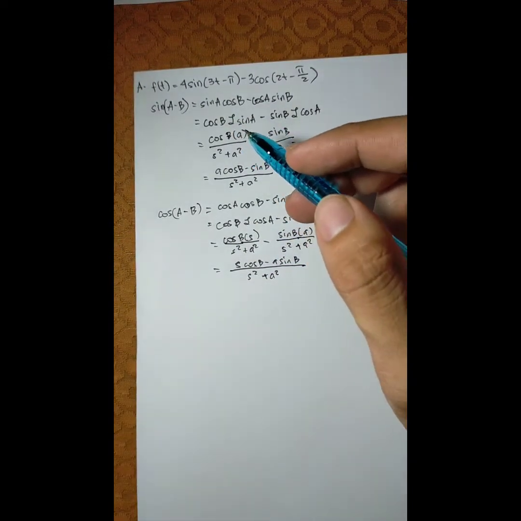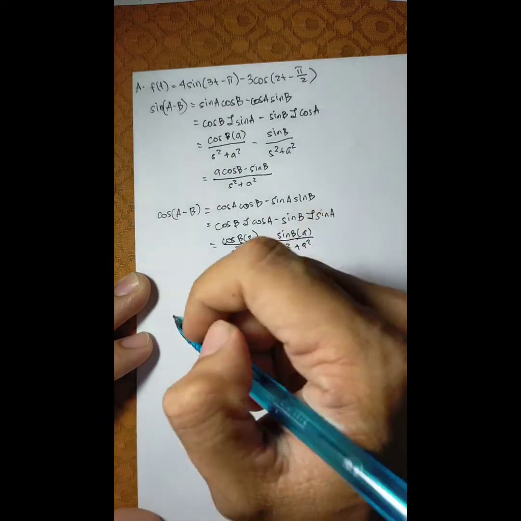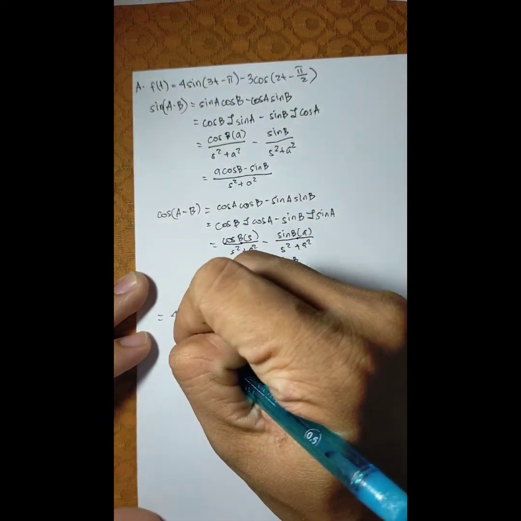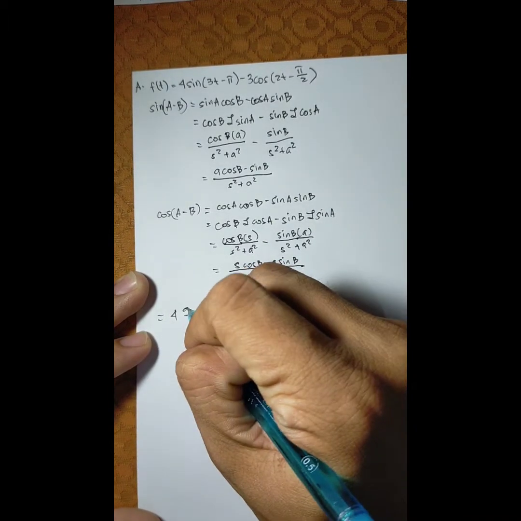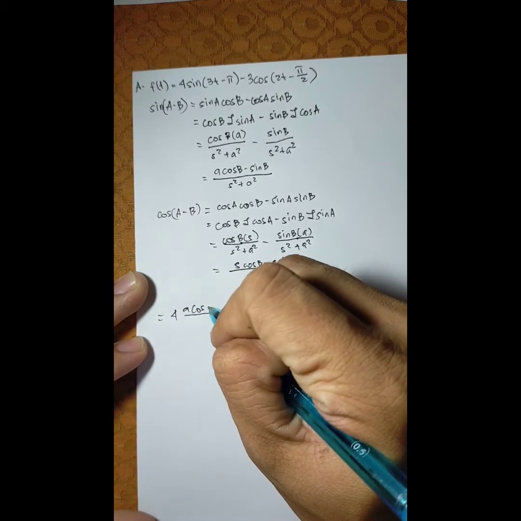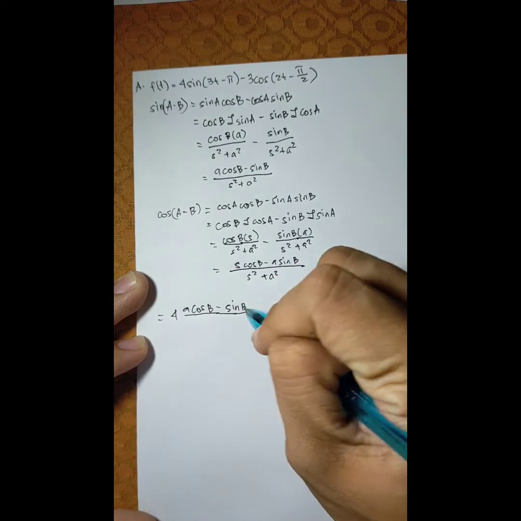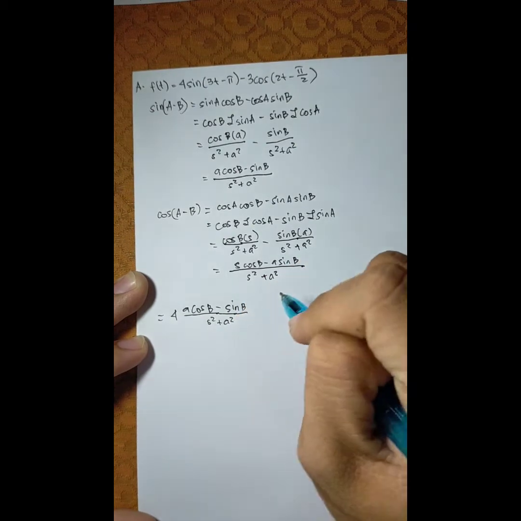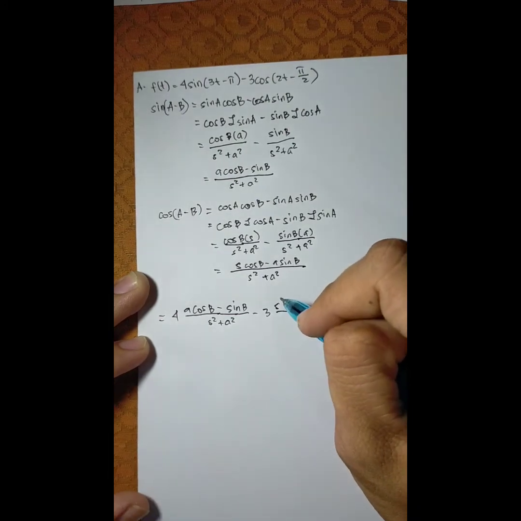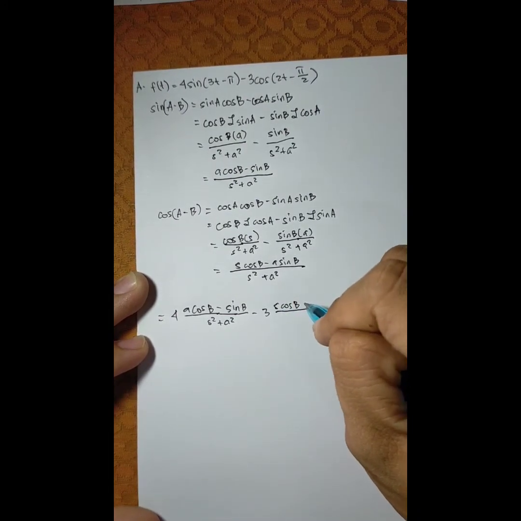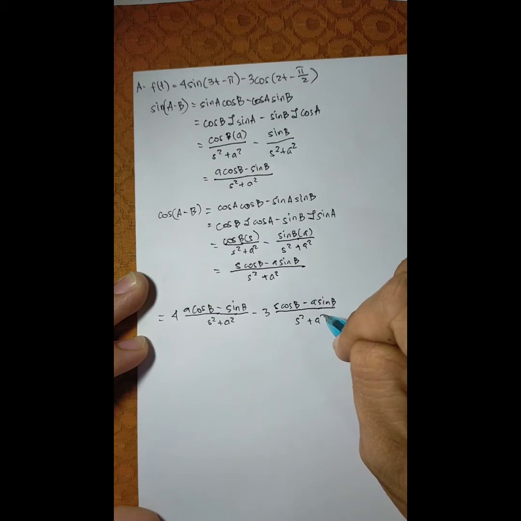So based on our problem given, this can be equal to 4 times a cosine b minus sine b over s squared plus a squared, minus 3 times s cosine b minus a sine b all over s squared plus a squared.